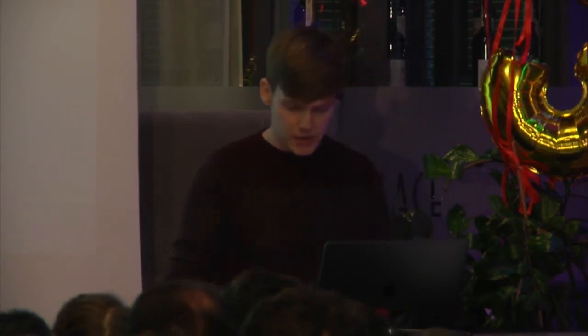Leaner code: you only write what you need, and it's a lot easier to delete code because it's co-located with your component logic. Which is pretty cool, and it's also easy to theme. I'll show you an example later of how easy it is to theme.